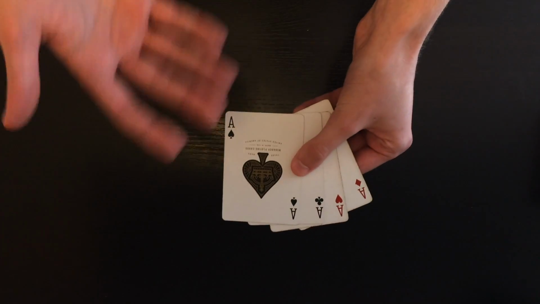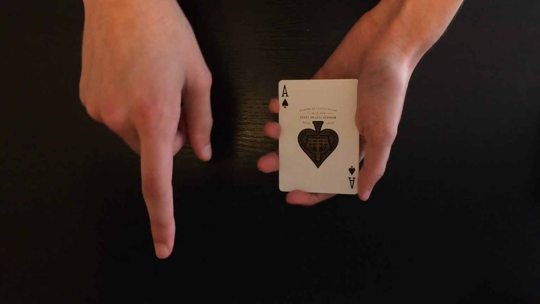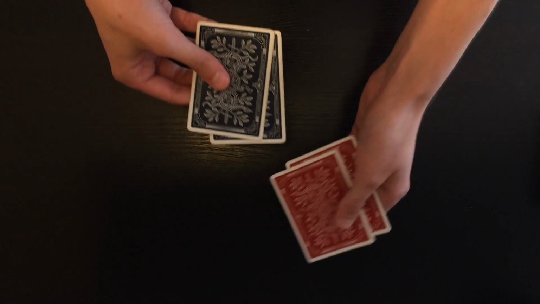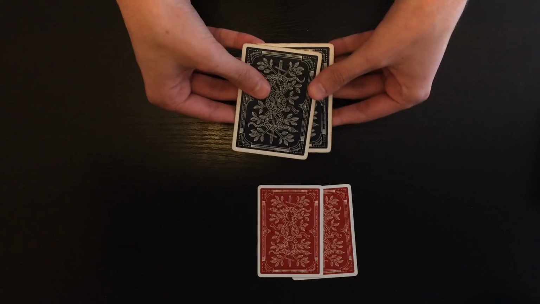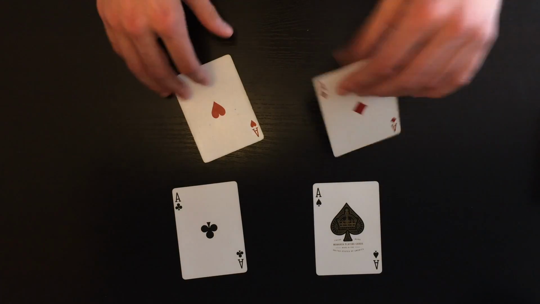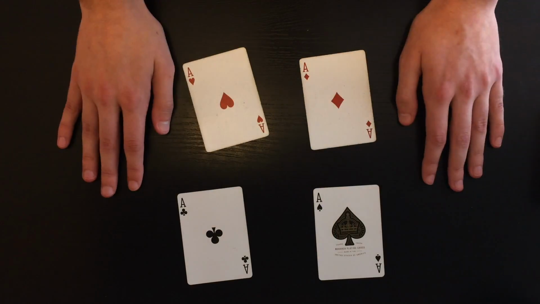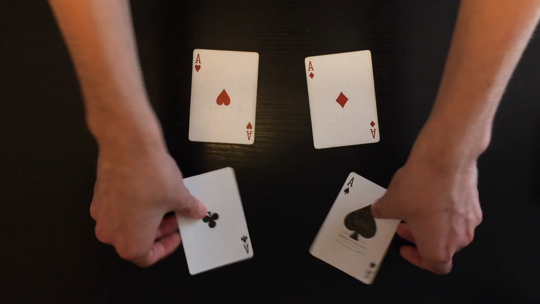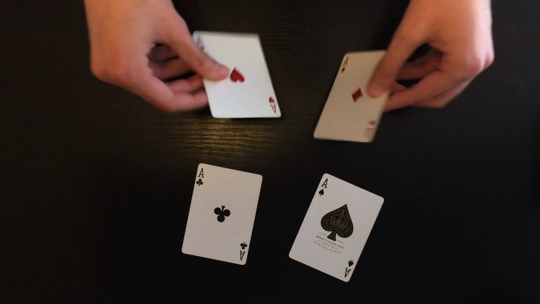Well, to be honest, I kind of wanted them to be blue, so I'll tell you what. I'll make you a little bit of a compromise here. I'll give you the red ones, and I'll take the blue ones for myself. And at this point, the spectator can completely examine all of these cards. There are no extra cards, no duplicates, no tape, no gimmicks. Everything is completely examinable at this point in the trick.